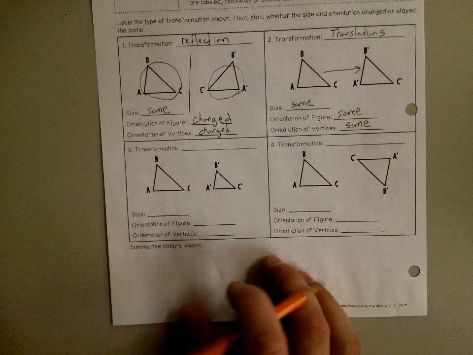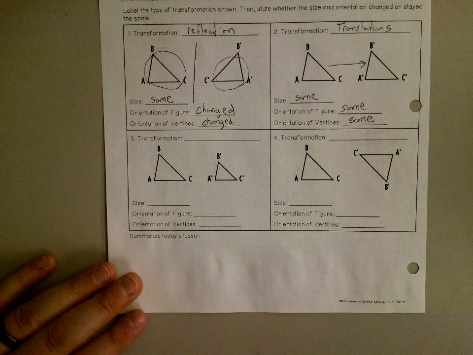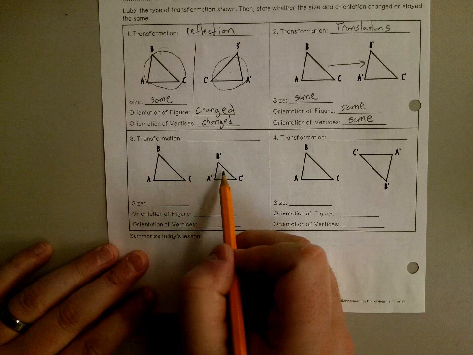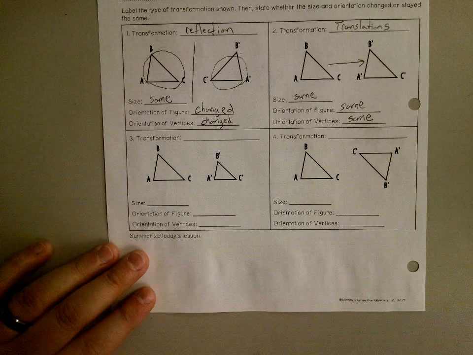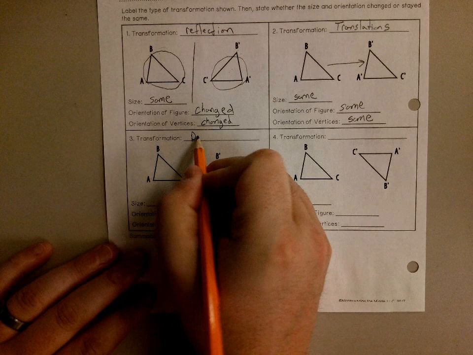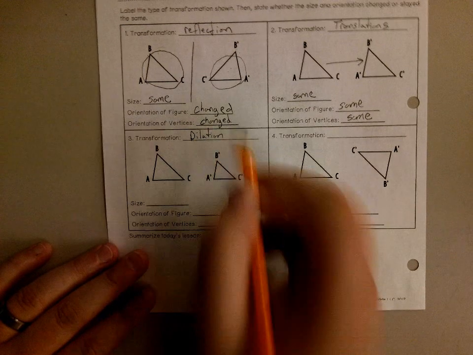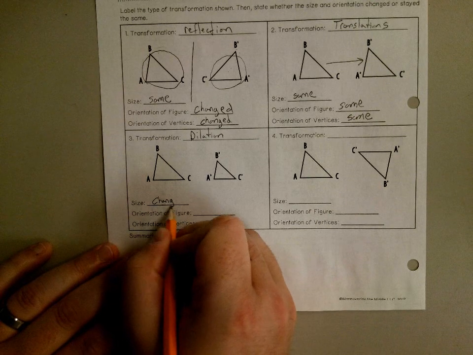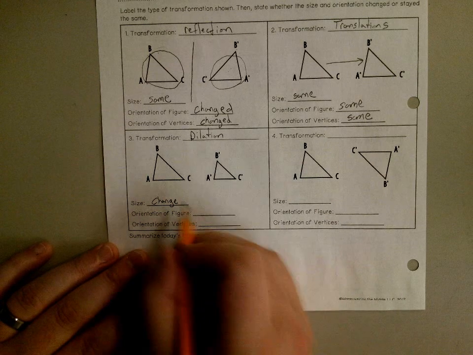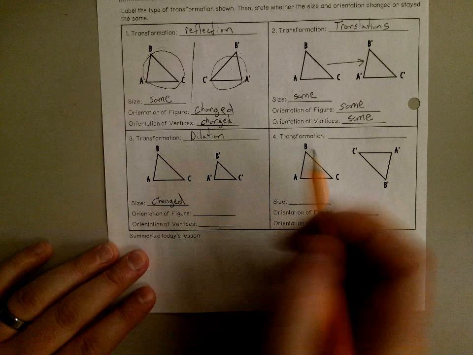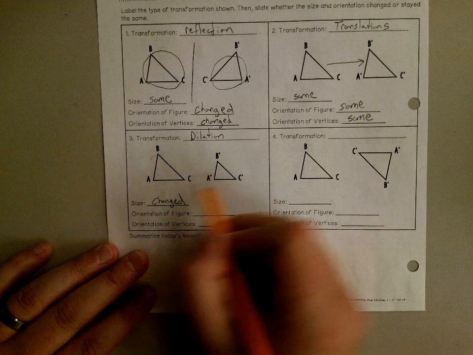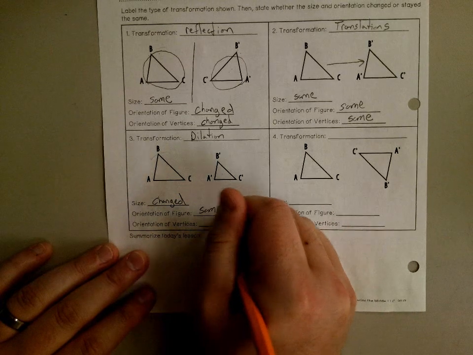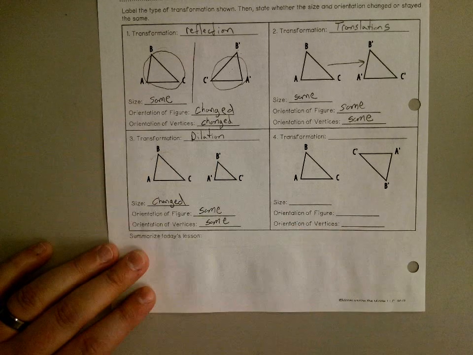All right, down here on our third one. So we've got a bigger triangle here that reduces down to this smaller triangle here. Whenever we have a change in size, we are dealing with a dilation. So for dilation, the size changes. Obviously, it got smaller here. The orientation, though, is still like ABC. If I go clockwise, ABC clockwise. So the orientation and the vertices are still the same.